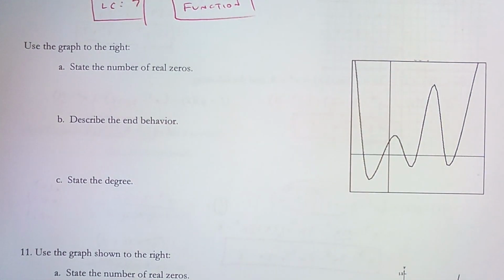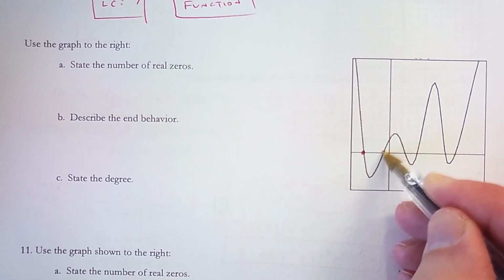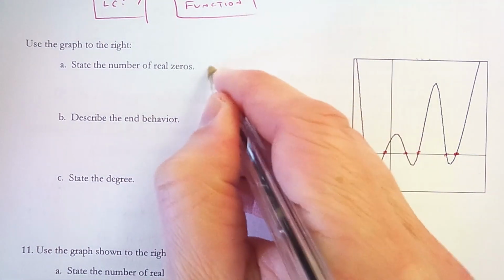Okay, now here we have a function that is graphed, and we want to know the number of real zeros. How many real zeros are there? Real zeros are places where the graph crosses the x-axis, so it's the x-intercepts, and I see 1, 2, 3, 4, 5, 6 real zeros.